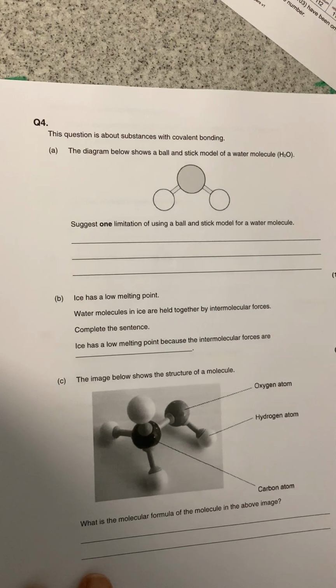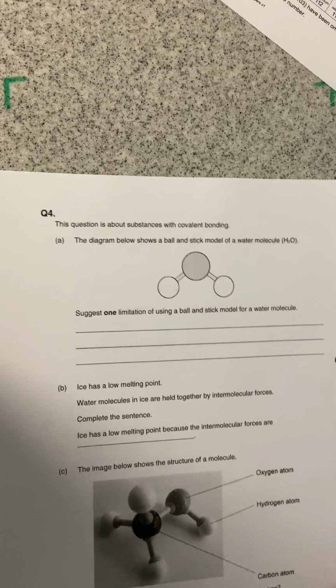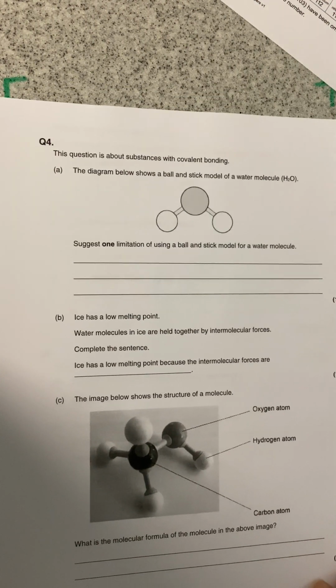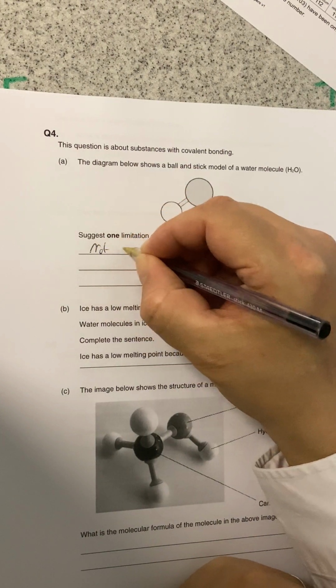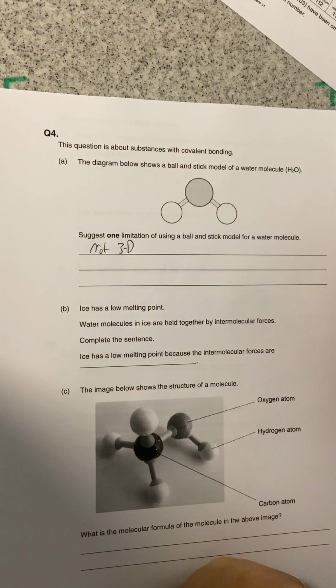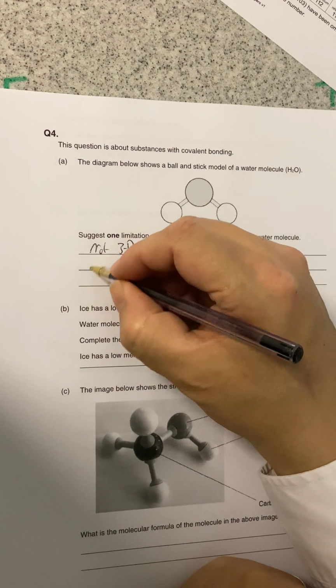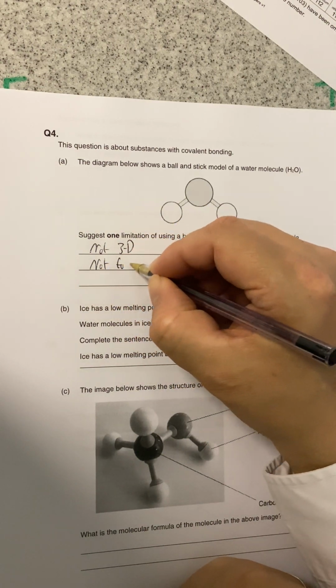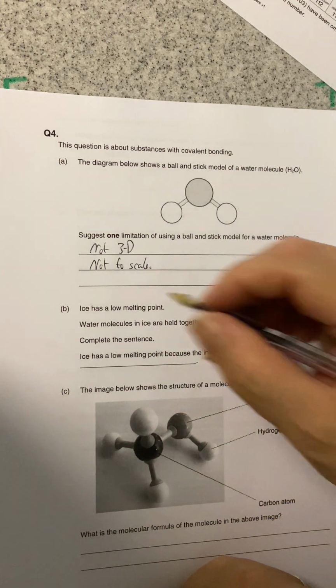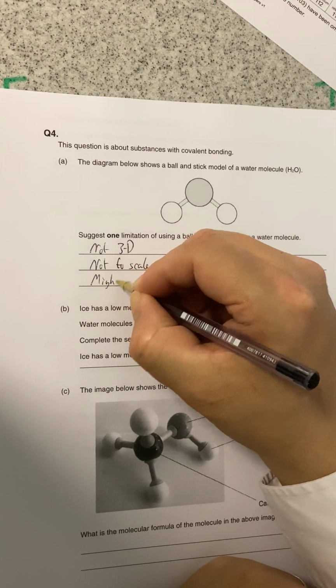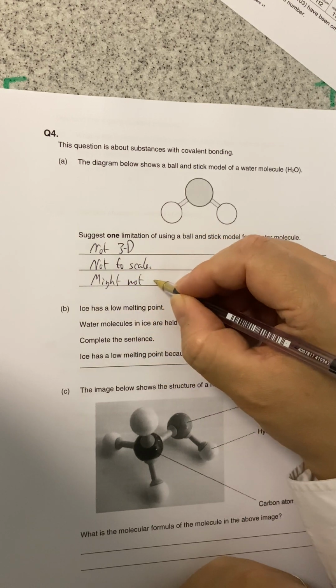So if I move on to question number 4. Question number 4, what suggests the limitation of using a ball and stick model for a water molecule? Well, there are lots of different things that you could say. For a start, it's not 3-dimensional, okay? Well, molecules are 3-dimensional things, and that's not 3-dimensional because it's on a piece of paper. I suppose you could also say they're not to scale, okay? And also, as a result, there might not be the correct arrangement.